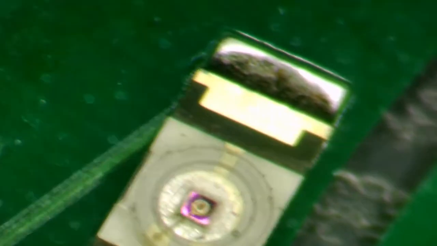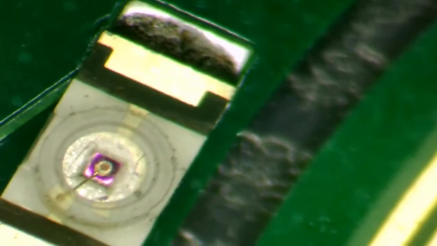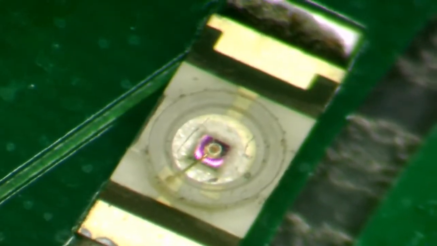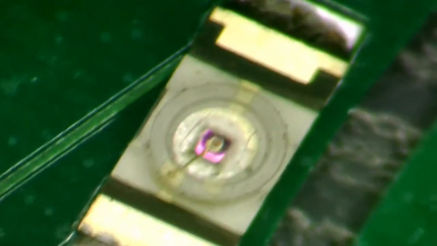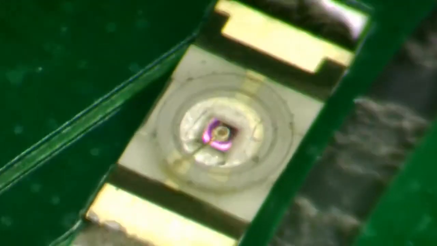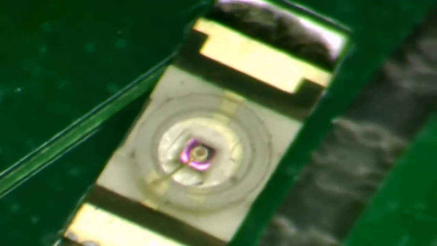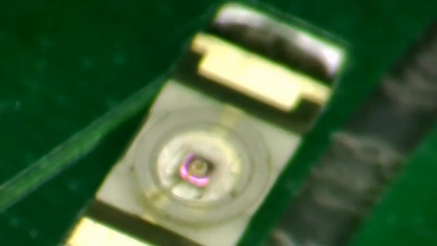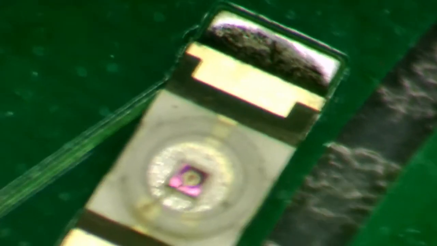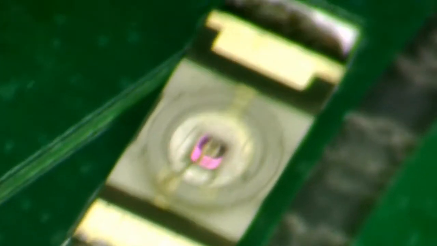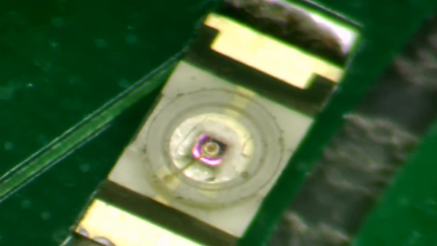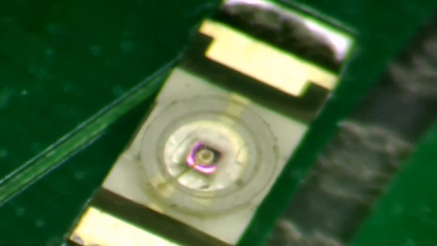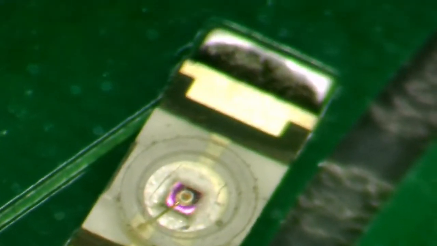So I've just zoomed into what I think are those LEDs surrounding the donut. And the interesting thing is they have that purplish tinge, much like the center IC. And again, that might just be an interference pattern from something on the surface.